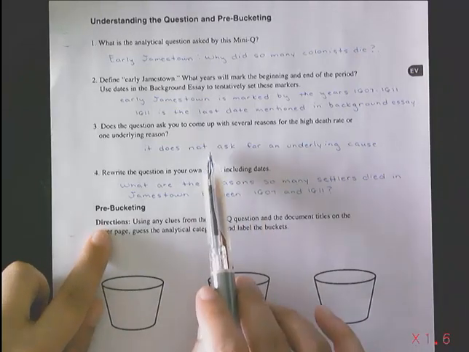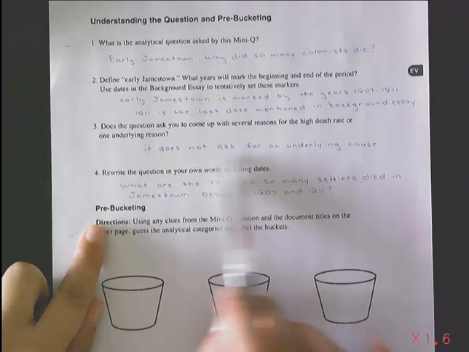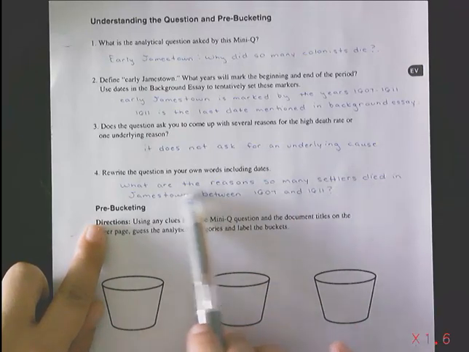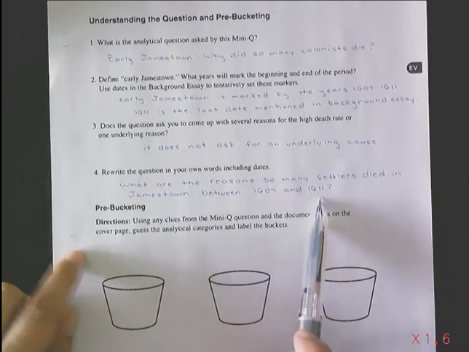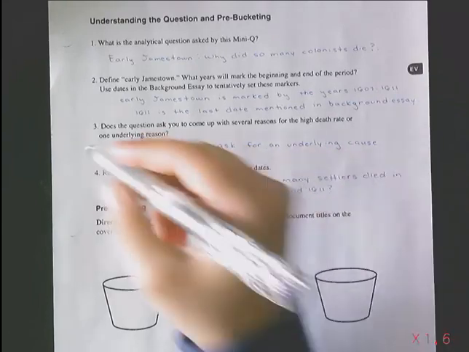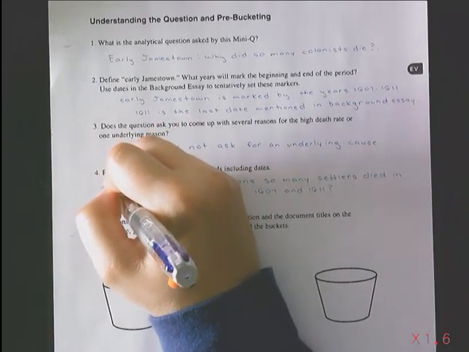Okay, so this kind of goes back to this one. It's not asking for one reason, it's asking what are the reasons that so many settlers died in Jamestown between 1607 and 1611. Because remember, we said early Jamestown, that time period, was 1607 to 1611. So this is that question that we are looking to find an answer for.